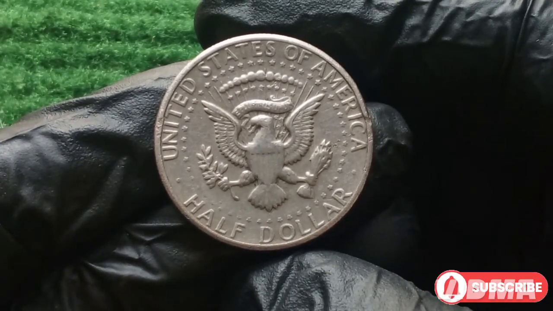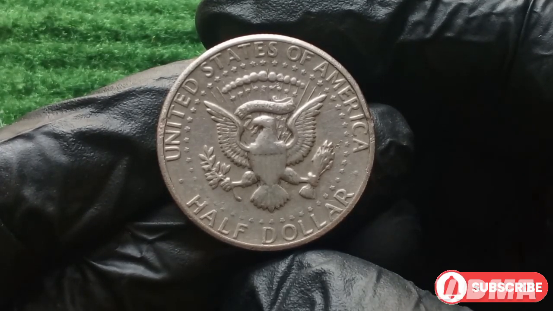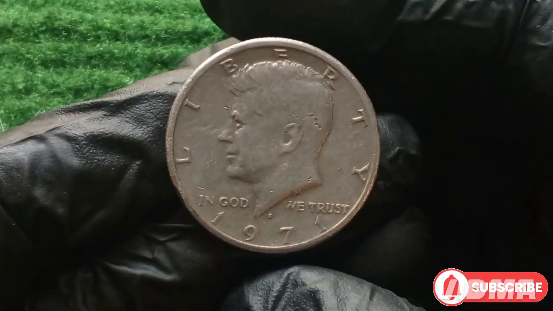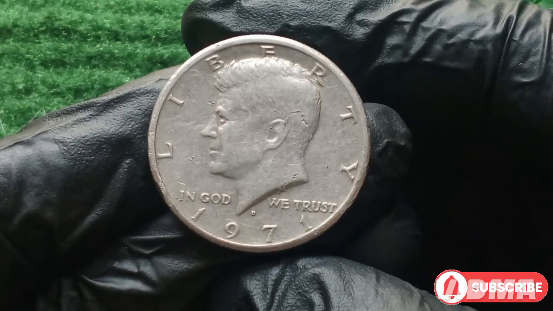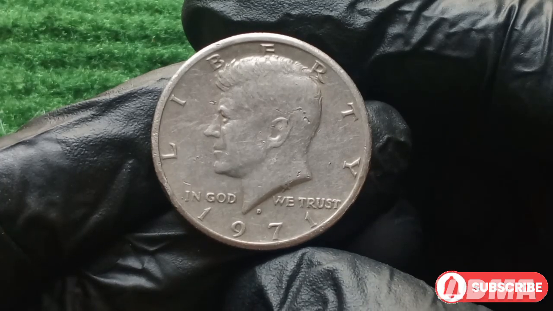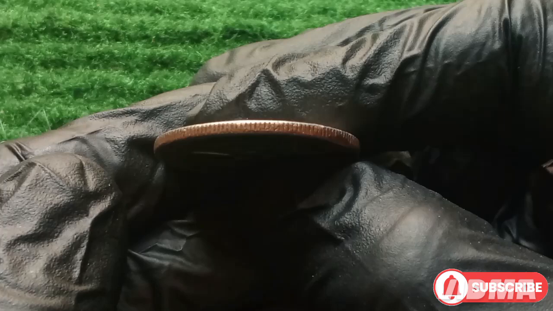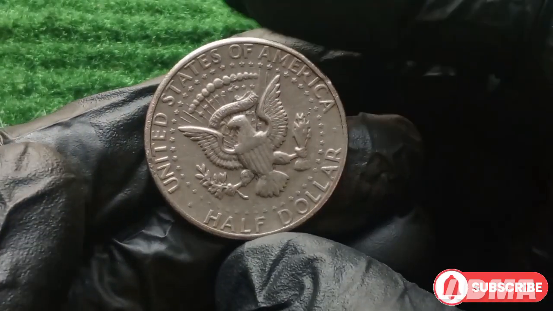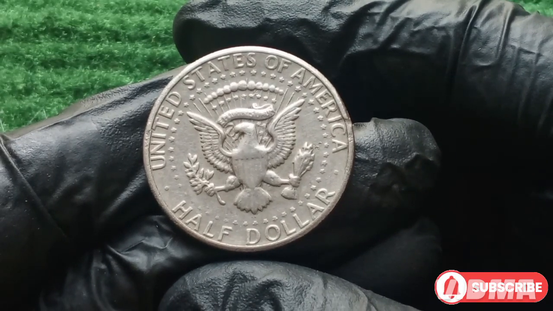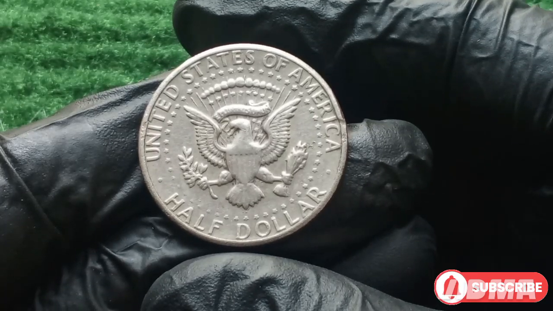The 1971 D Kennedy half dollar is a coin minted in Denver with a denomination of 50 cents. It is made of a copper-nickel clad copper composition and features a portrait of John F. Kennedy on the obverse and the presidential seal on the reverse. This coin is part of the Kennedy half dollar series, which began in 1964. The D mint mark indicates it was struck at the Denver Mint.